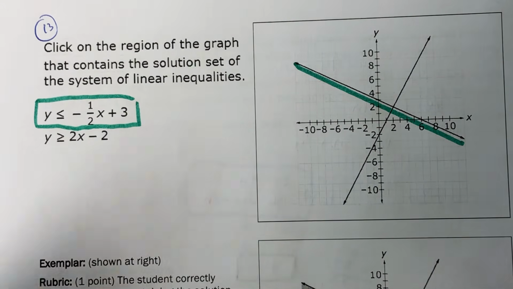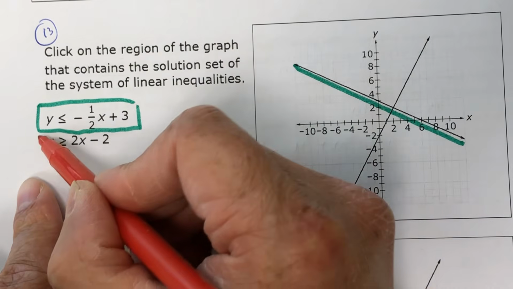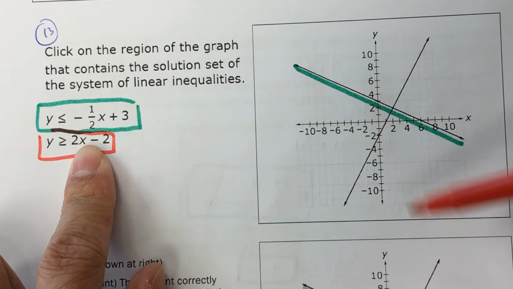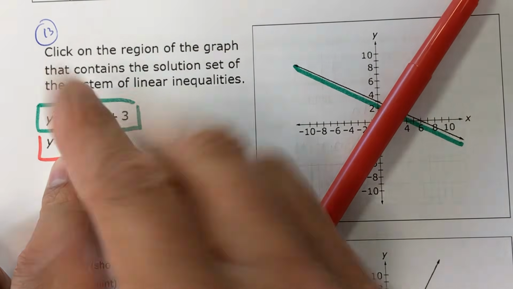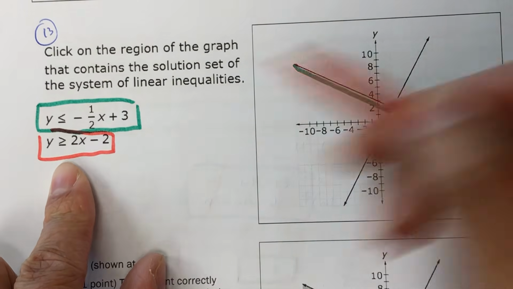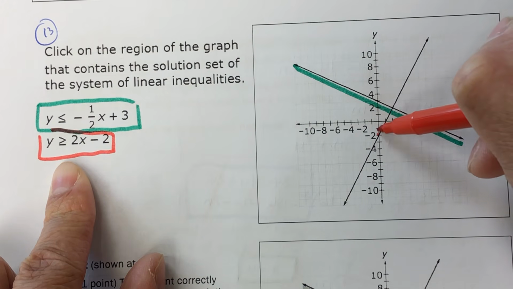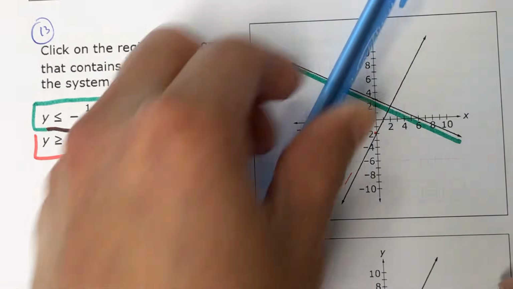Let's double check this one. y is greater than 2x minus 2. So I'm going to highlight this in red. I'm going to go down to a y-intercept of negative 2. It has a slope that's positive, so going from left to right, it's going up. The previous one going left to right was going down, negative. So this would be a rise of 2 over 1. So up 2, right 1, up 2, right 1. So this is the right one here.